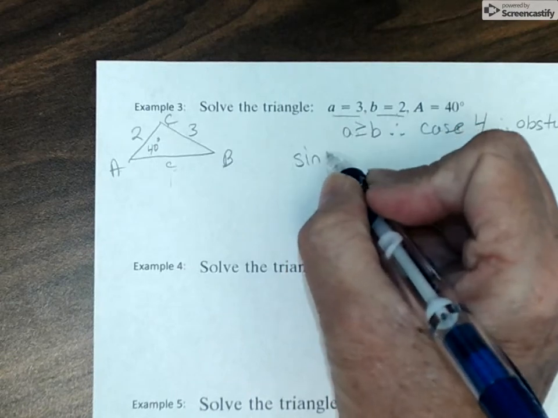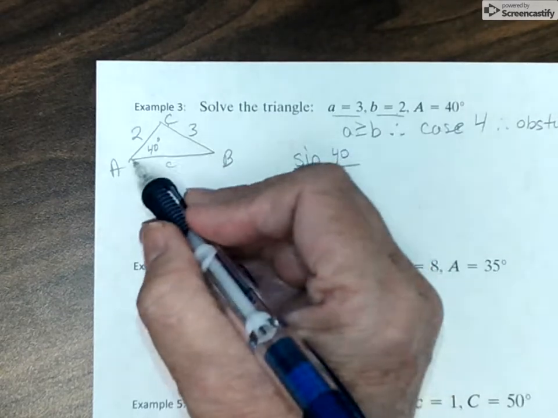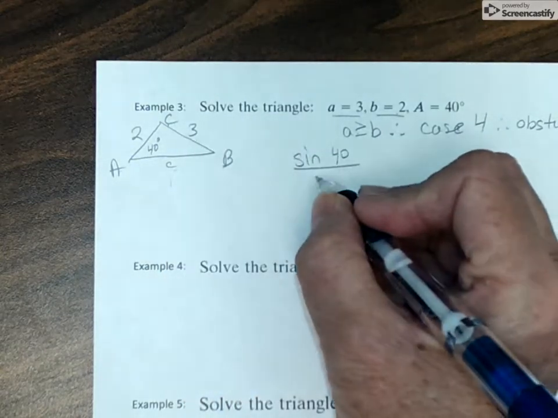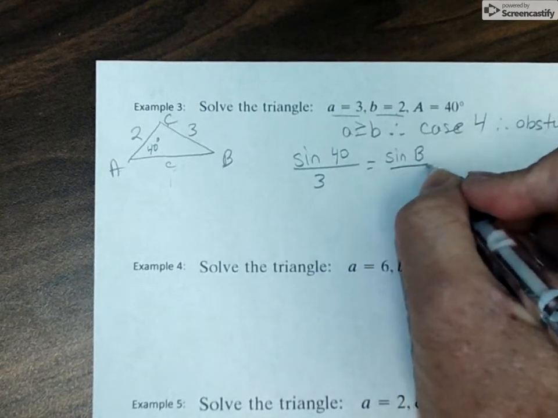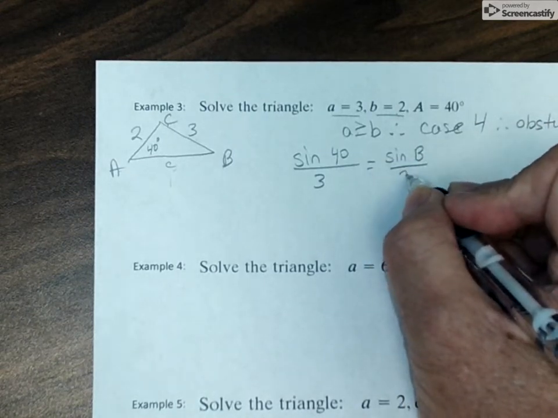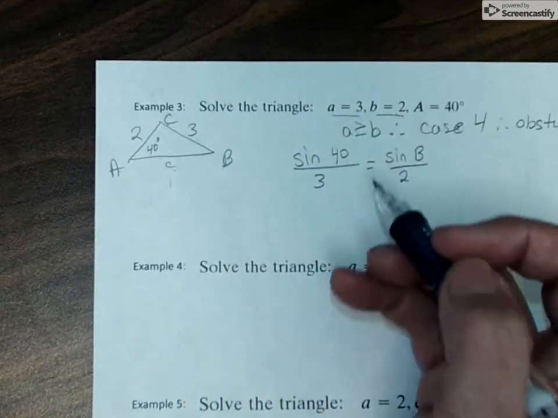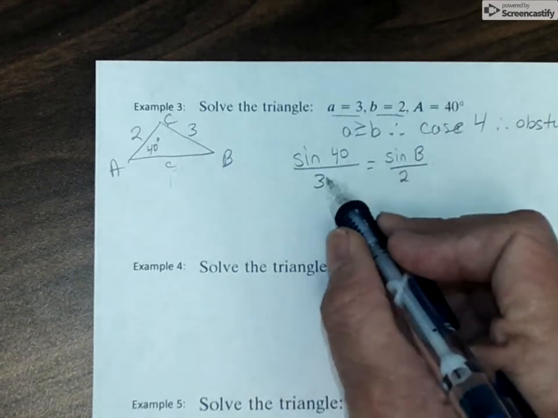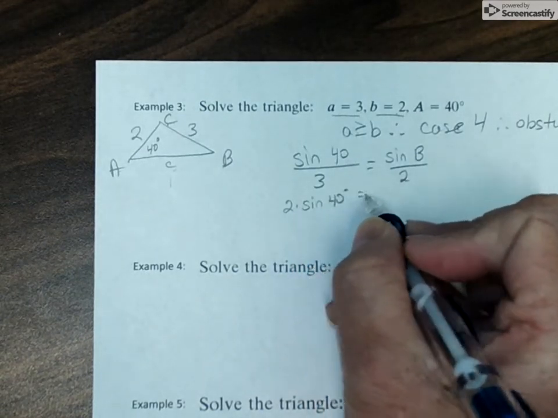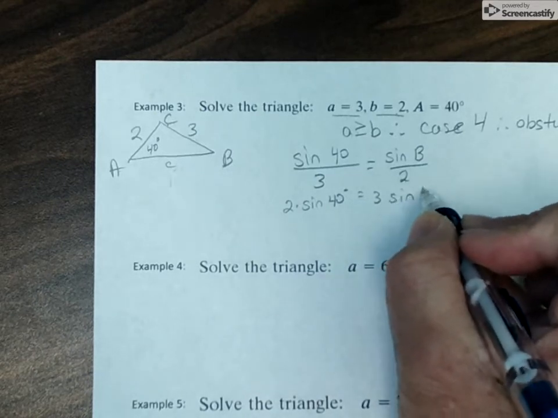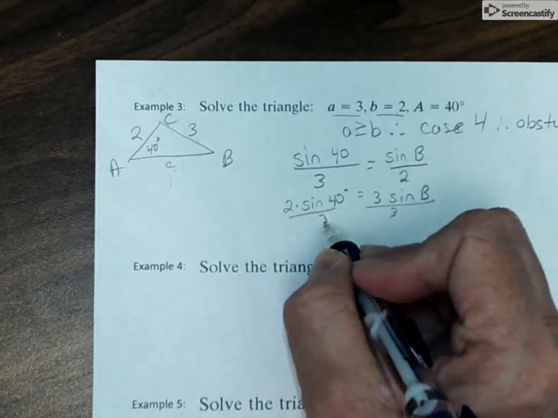So sine of angle A, that's sine of 40 degrees, divided by side A, that's 3, is going to equal the sine of angle B divided by 2, which is side B. Okay, if we cross multiply here, I've got 2 times the sine of 40 degrees equals 3 times the sine of B. Divide both sides by 3.